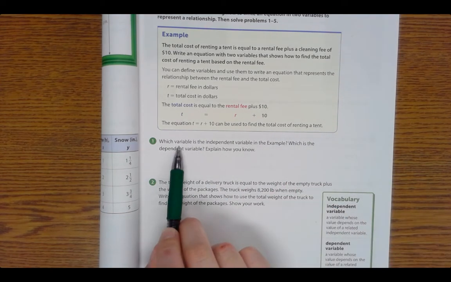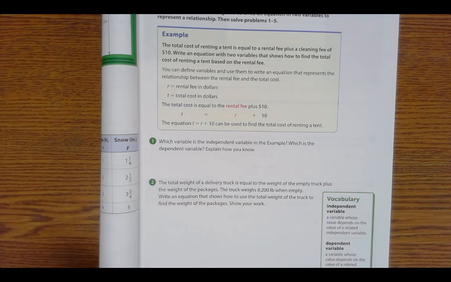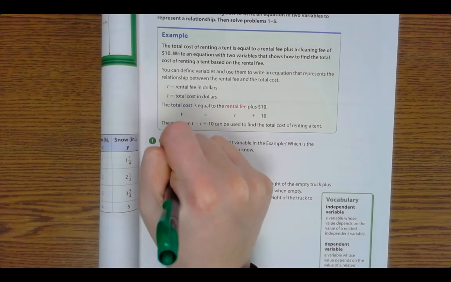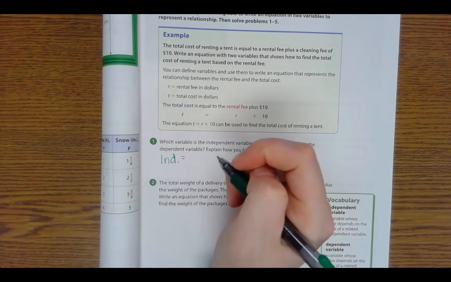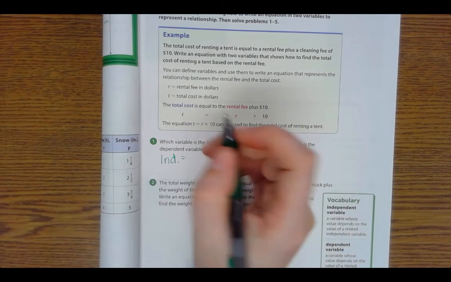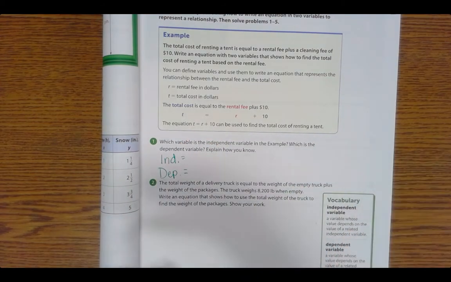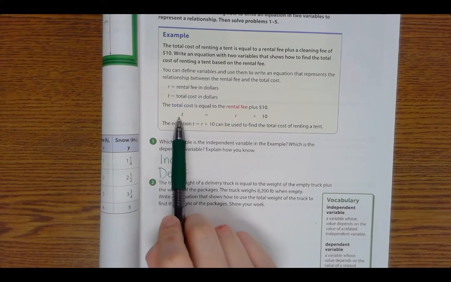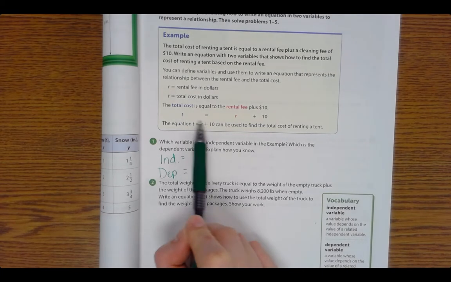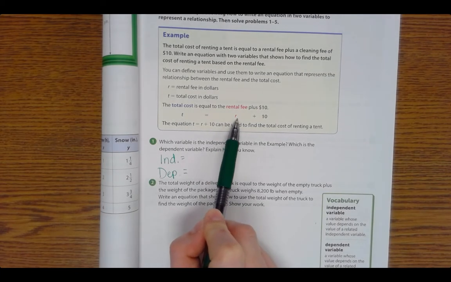So we need to know which one is the independent variable and which one is dependent. Independent is the one that can stand alone. Okay, dependent cannot stand alone. It depends on what the other number is. So we can look up here, T depends on what R is.